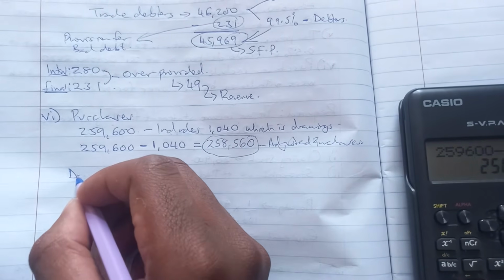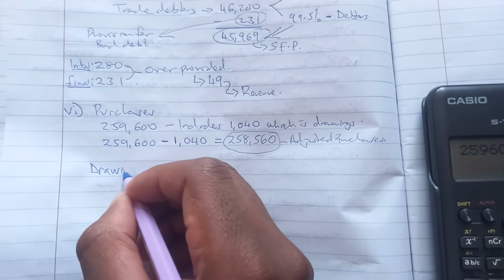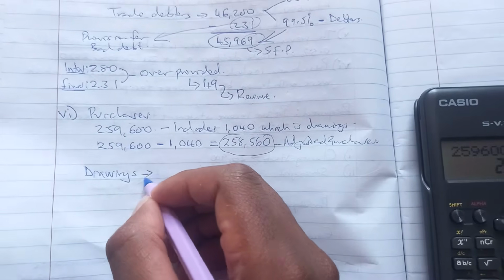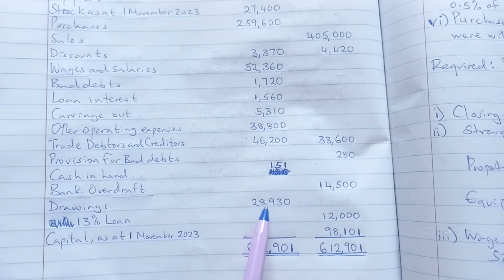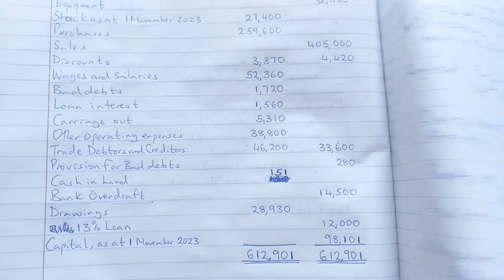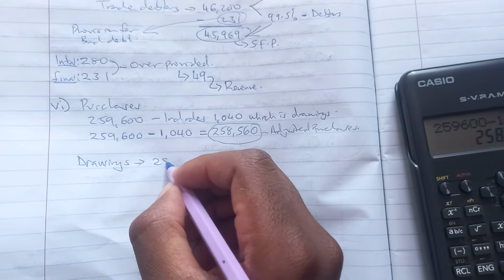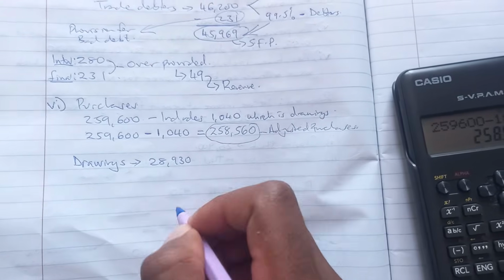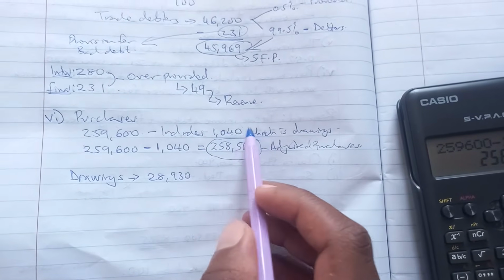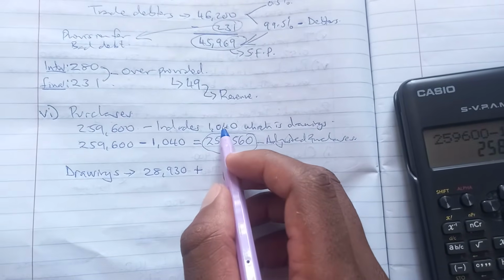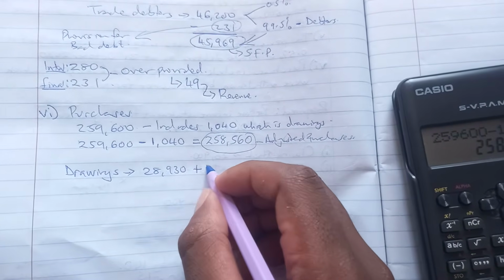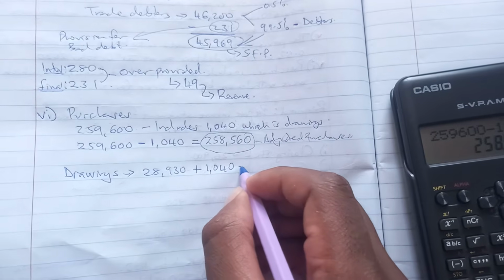So we also need to adjust the value of drawings. So drawings is 28,930. So to 28,930, we include those values which were not recorded. Since 1040 is part of drawings, we add it.